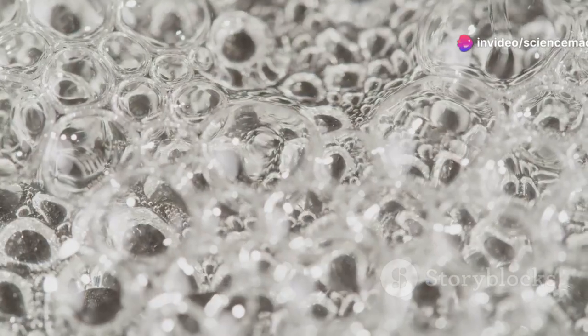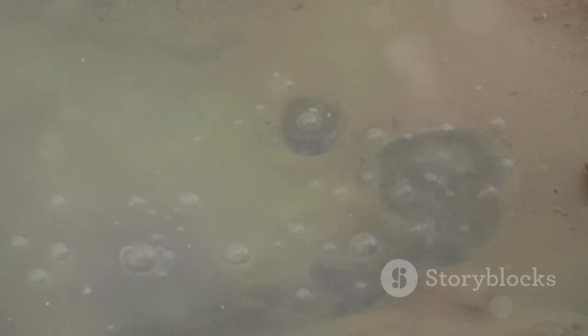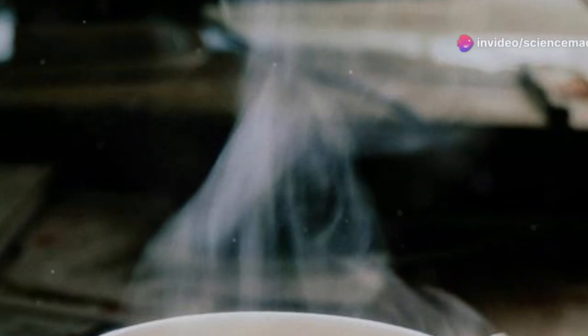Boiling is like a party in a pot of water. We heat the water, and it gets super excited. When the temperature reaches the boiling point, bubbles rise and burst at the surface. That's the water turning into steam.